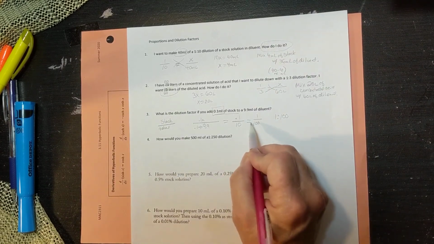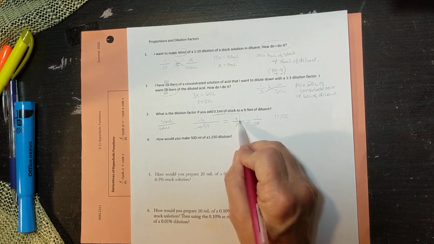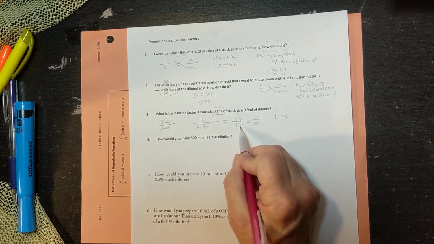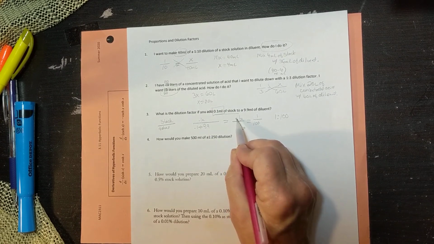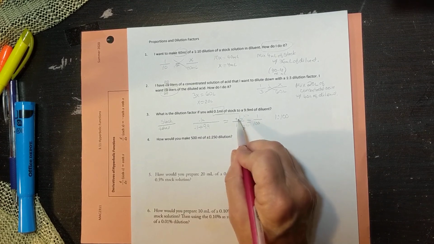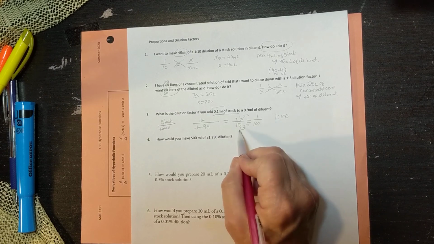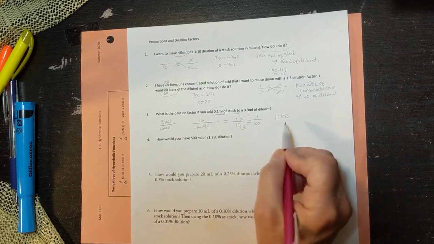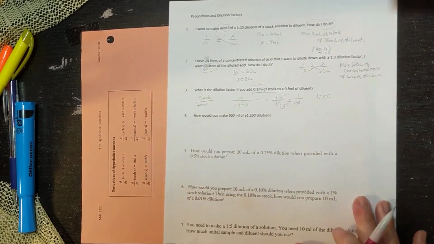How did I get from here to here? If you move the decimal to the right one, it's like multiplying by 10. I moved this decimal to the right one. So I said times 10. 0.1 times 10 gave me 1, and 10 times 10 gave me 100. That's how I could get my factor there.